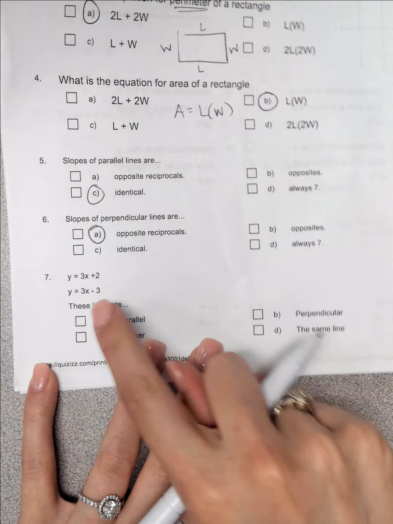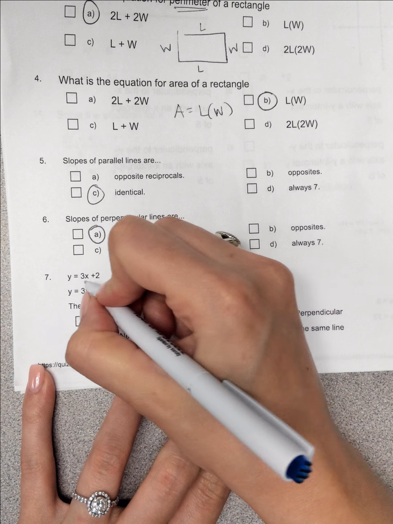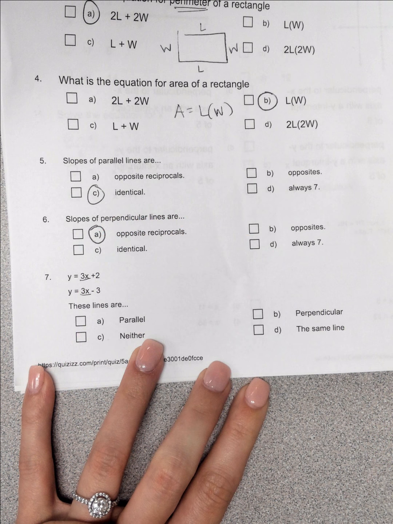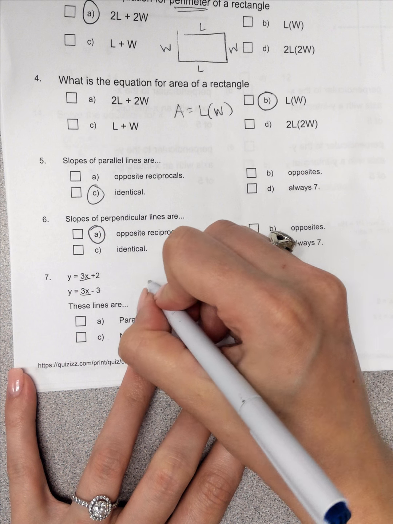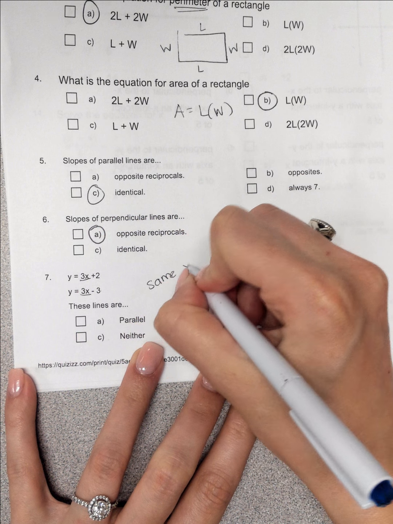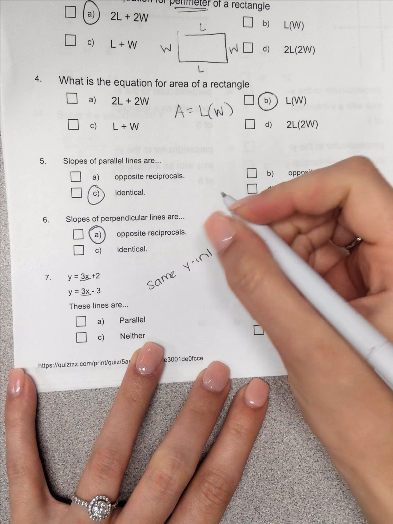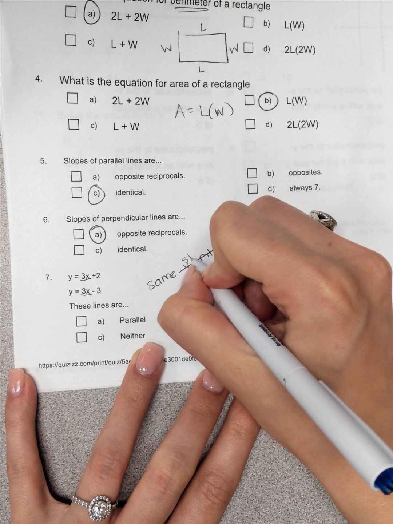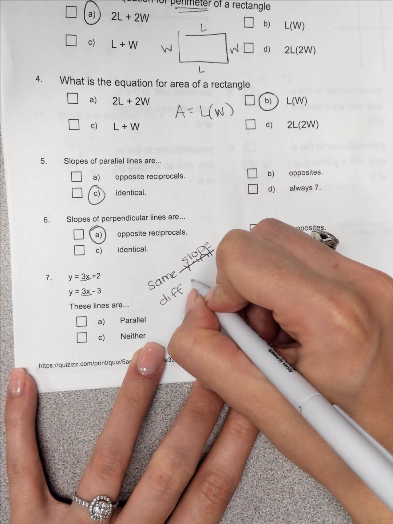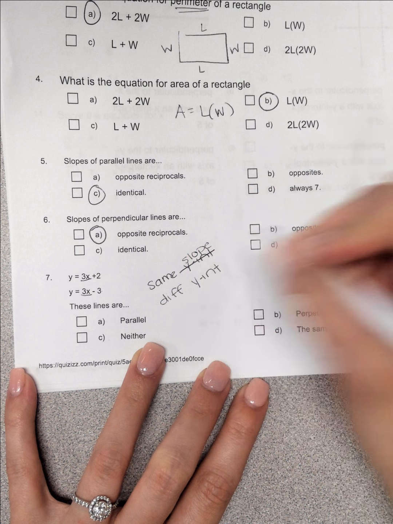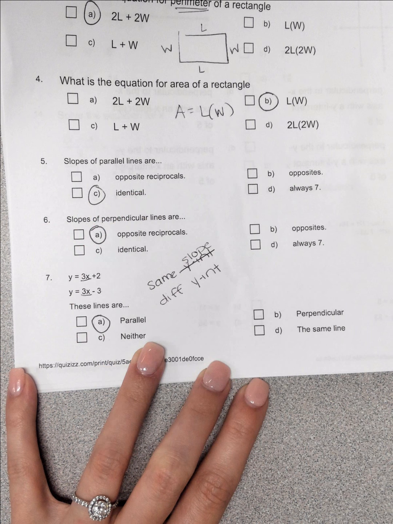These two lines, if we look at this, we have a 3x and a 3x. So those are the same slope, and their y-intercepts are different. Same slope, different y-intercepts. That is our definition for parallel lines. They have to have the same slope and different y-intercepts.